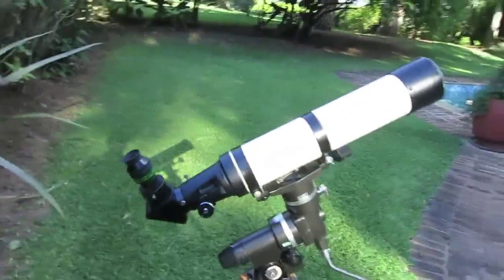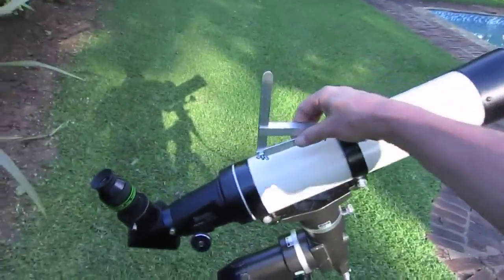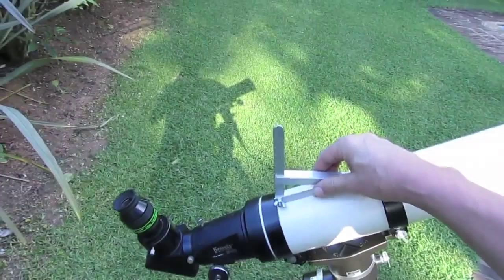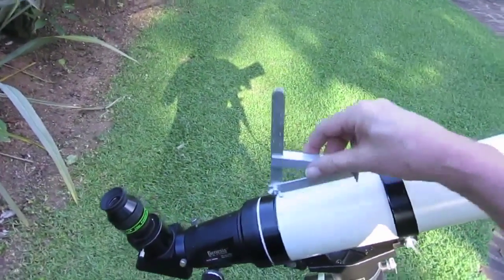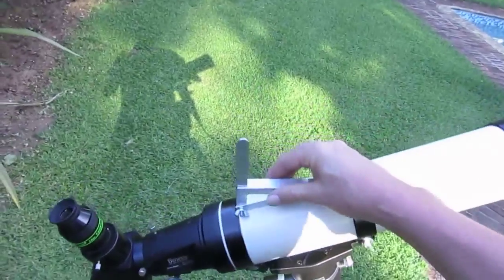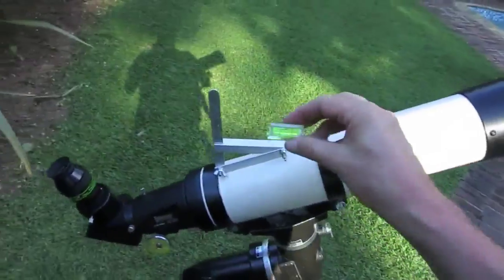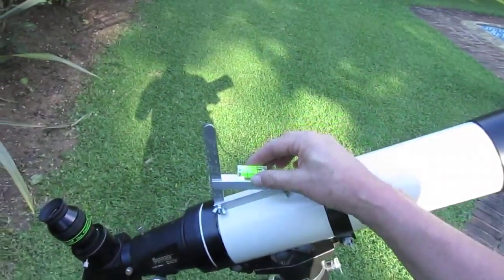Okay, here the first thing to be done is that the telescope tube should be exactly level plus the geographical latitude of your location. In this example, the latitude is 25 degrees south.